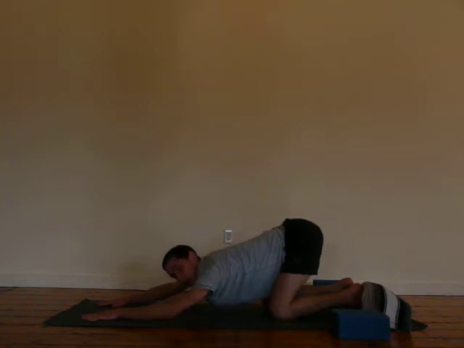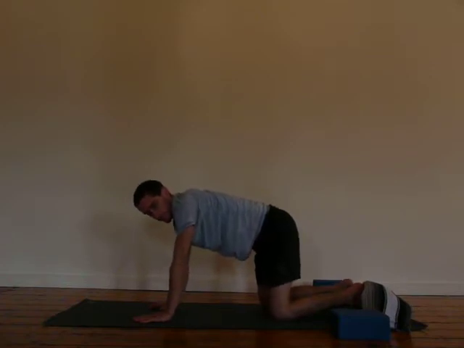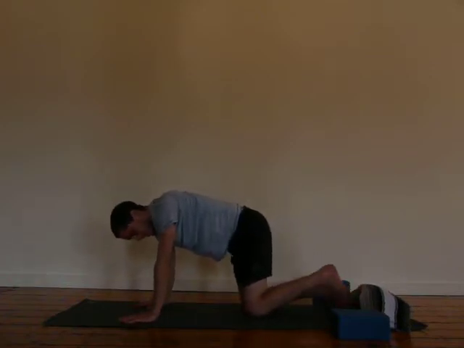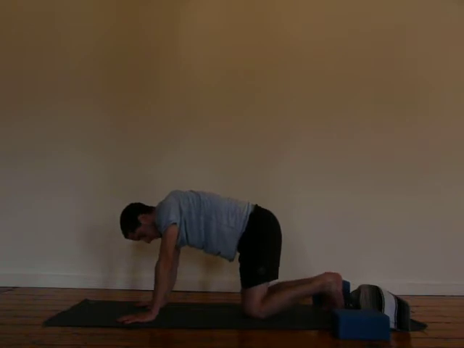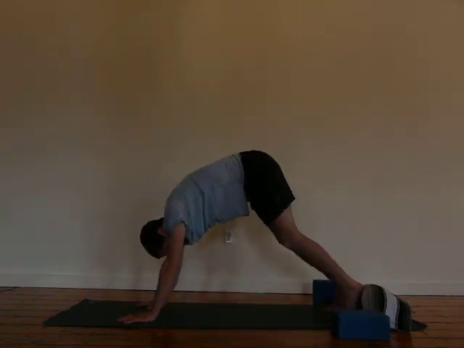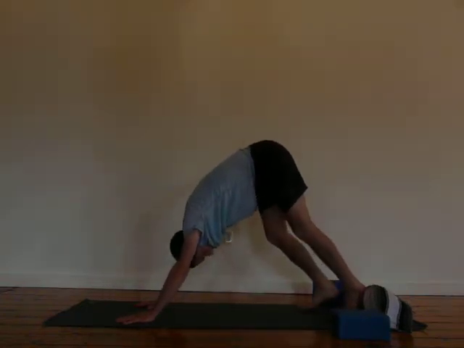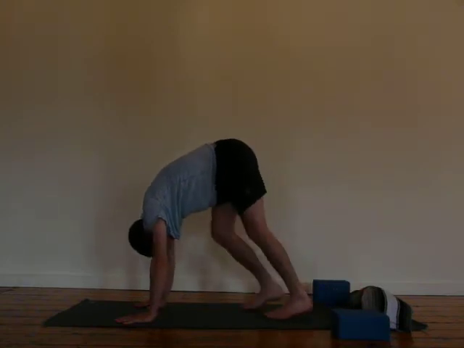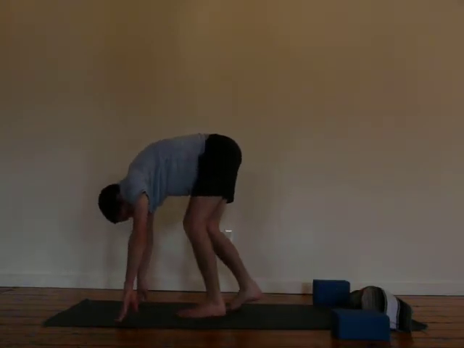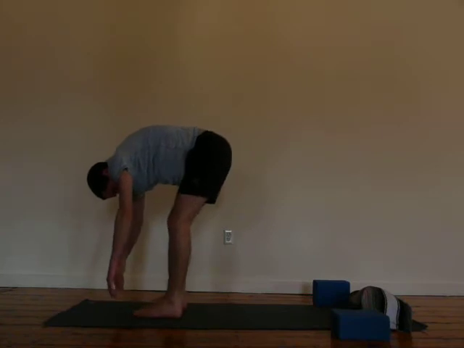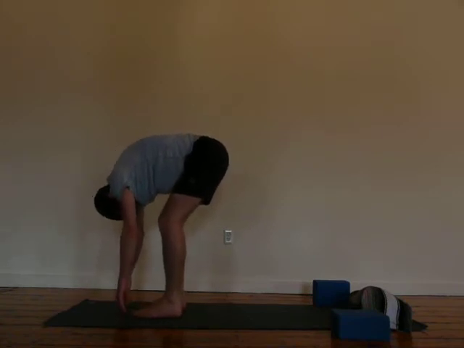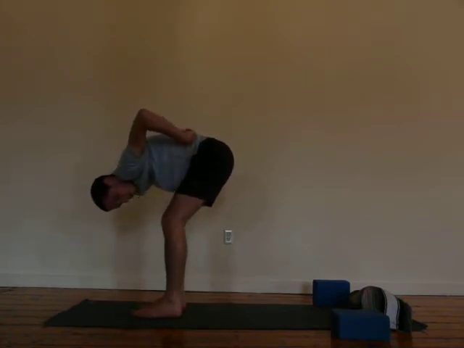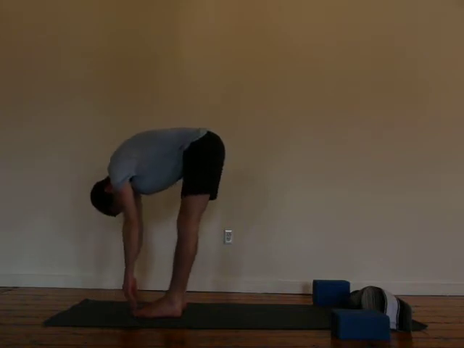And then walk the hands back in towards you, coming back up to your tabletop position. From here, curl your toes under, lift your hips up and back, and then walk your feet up the mat, coming in between your hands into a forward fold. Letting yourself hang over the legs. Your knees can be bent, or your legs might be straight.